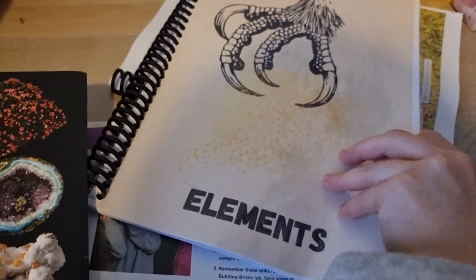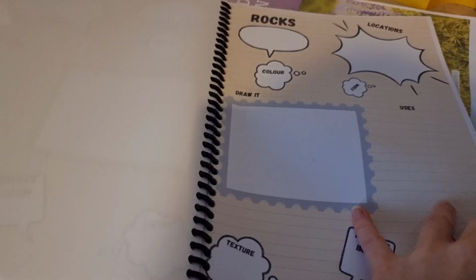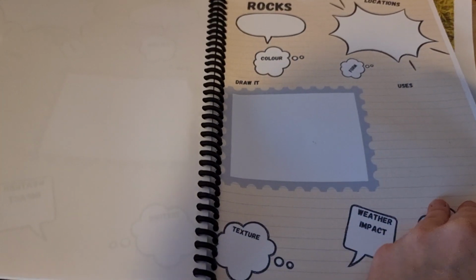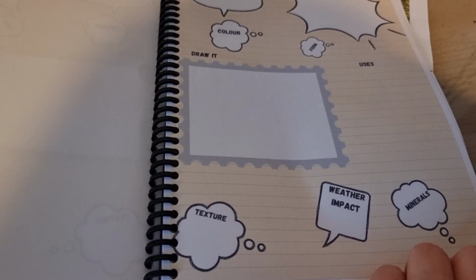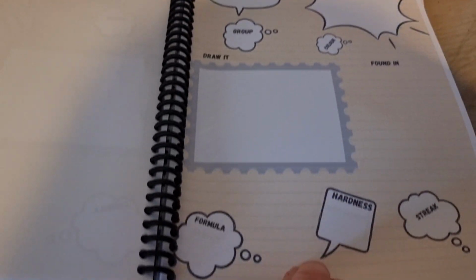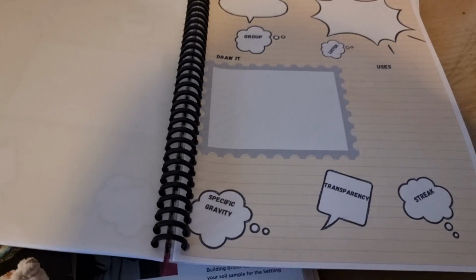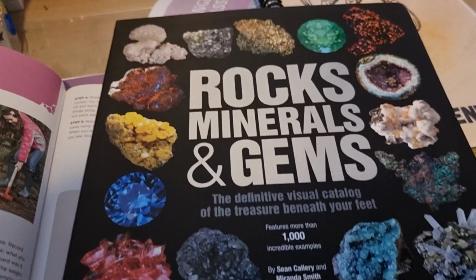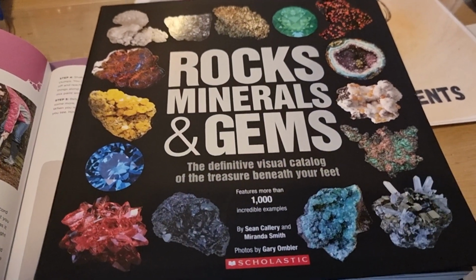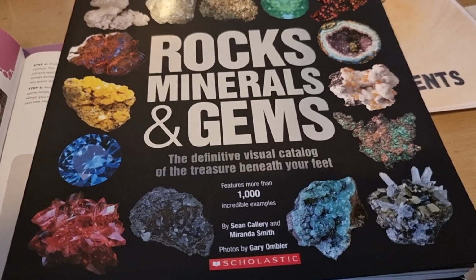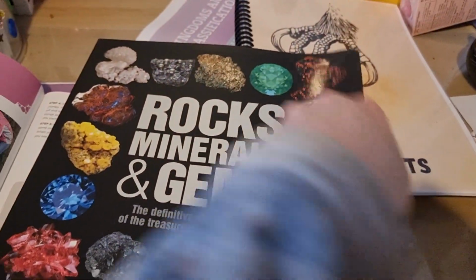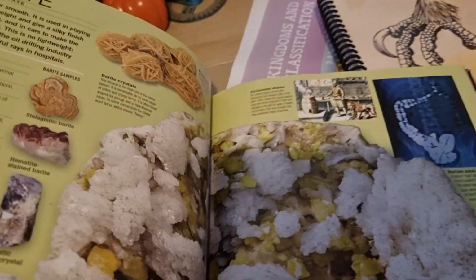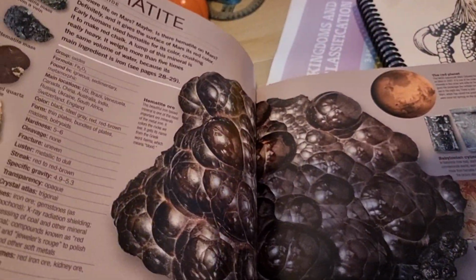Again, we're using our Elements book from Dragon Academy. This time I have rocks pages for her to fill out all the information. I also have minerals and gems. And again, to complete those, you'll be using the Rocks, Minerals and Gems book, the definitive visual catalogue of the treasure beneath your feet. Again, this is super visual, just as the Elements was. It's got all the information on here for her to use.